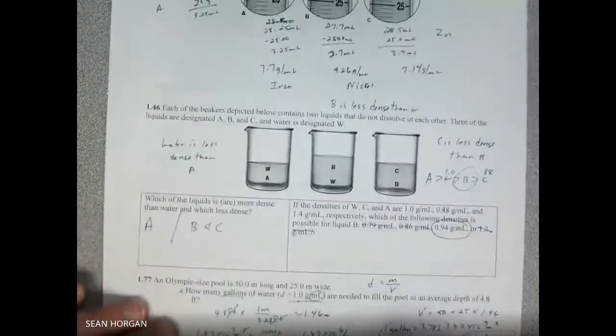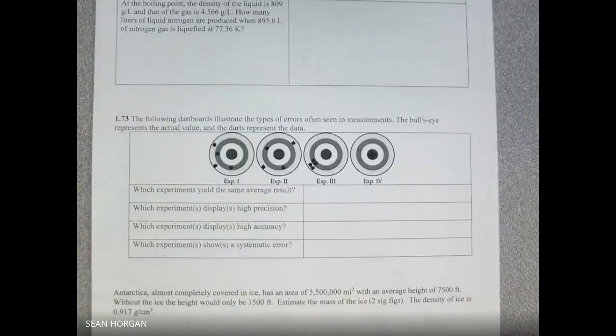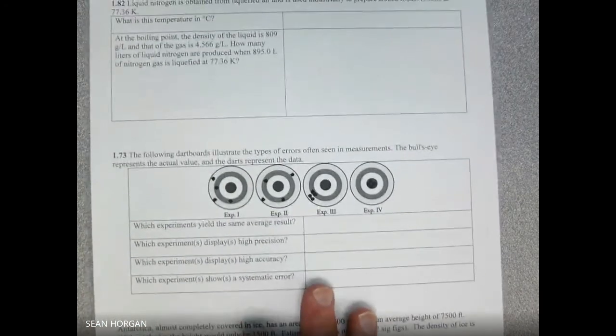Okay, I'll stop it for now. So now we're looking at the liquid nitrogen.